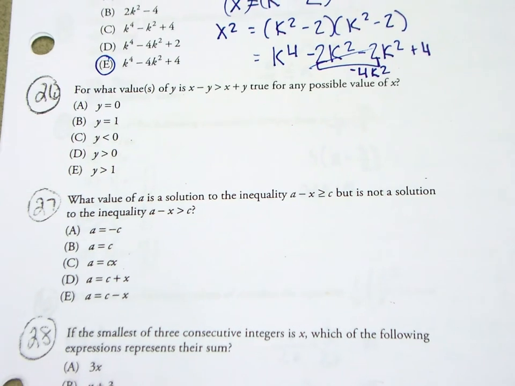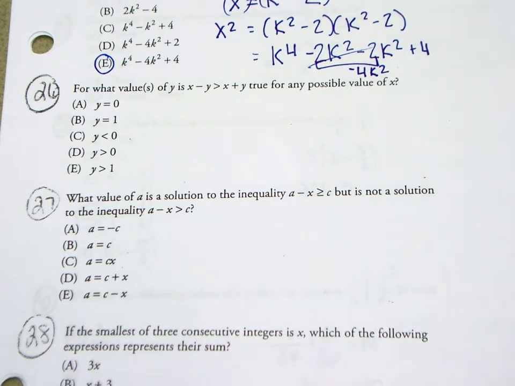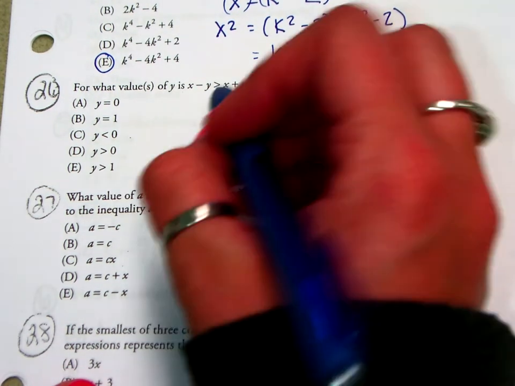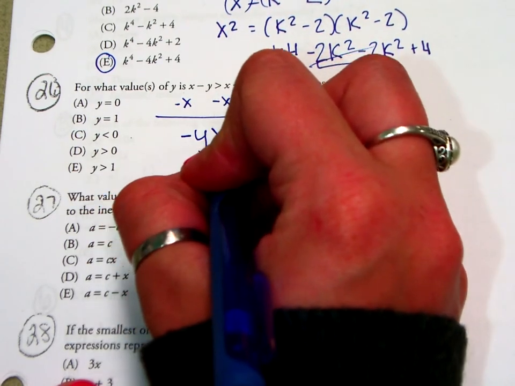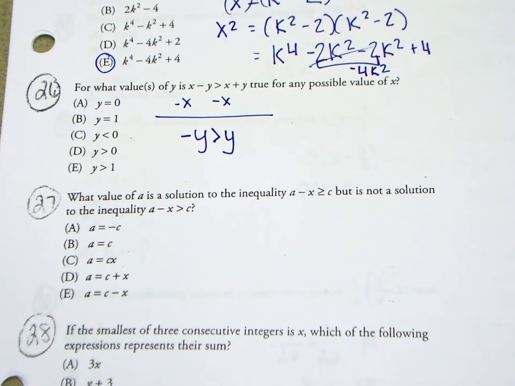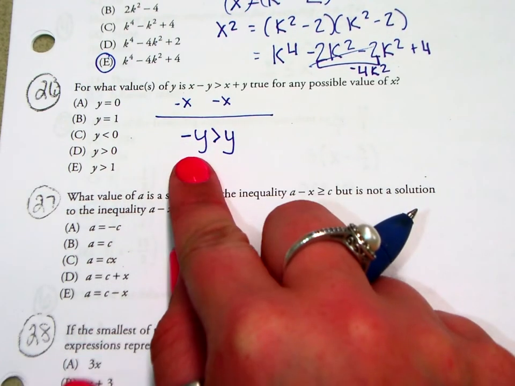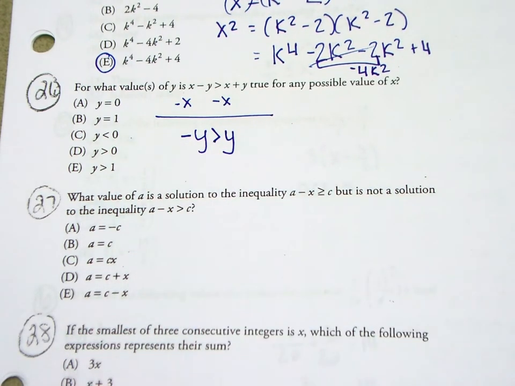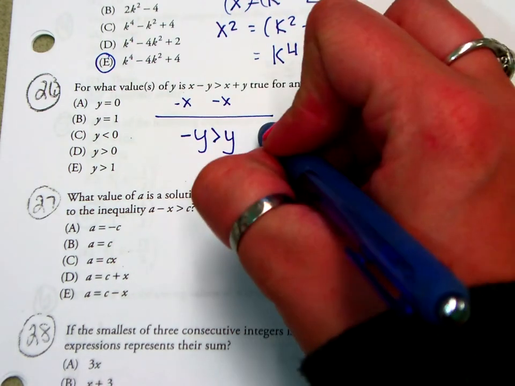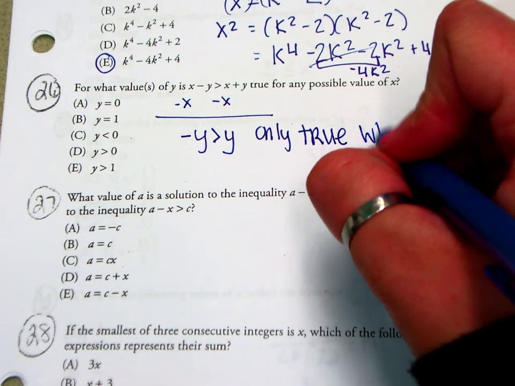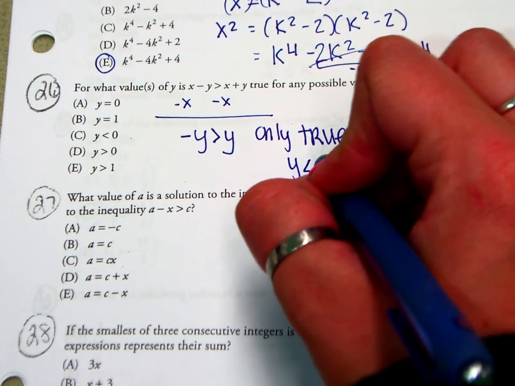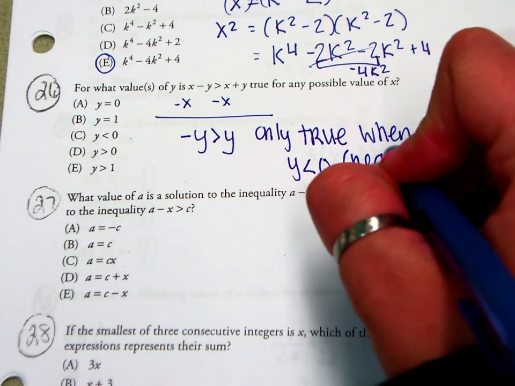Number 26, which value would be true for any possible value of x? So what I'm going to do is go ahead and solve. I'm going to get the x's together. So if I subtract x from both sides, I get negative y is greater than positive y. Well, the only way that I can get a negative y greater than a regular old y is when y is less than 0, which is negative.